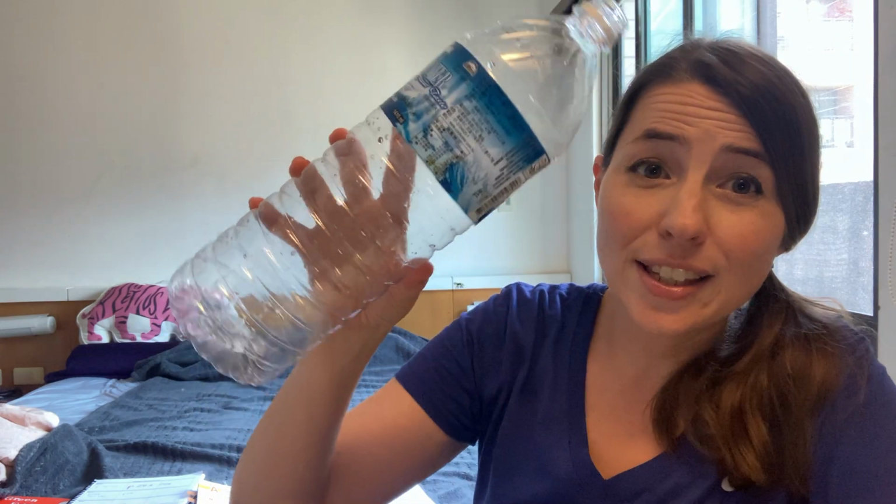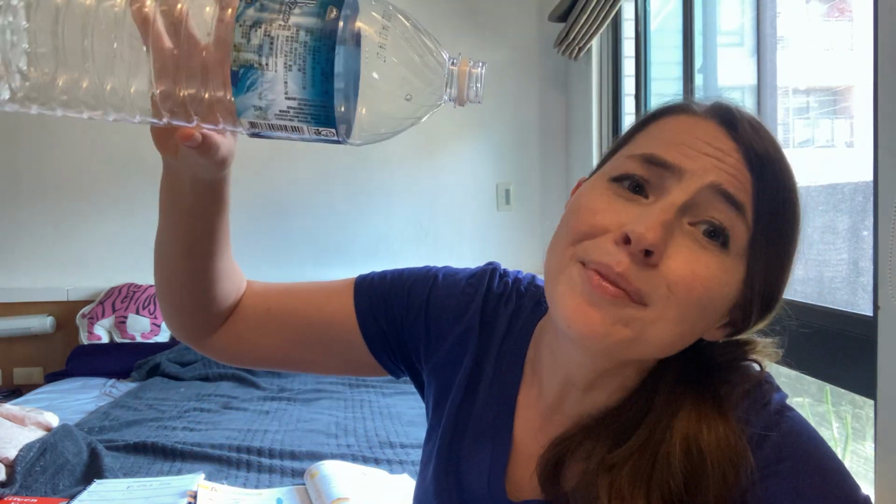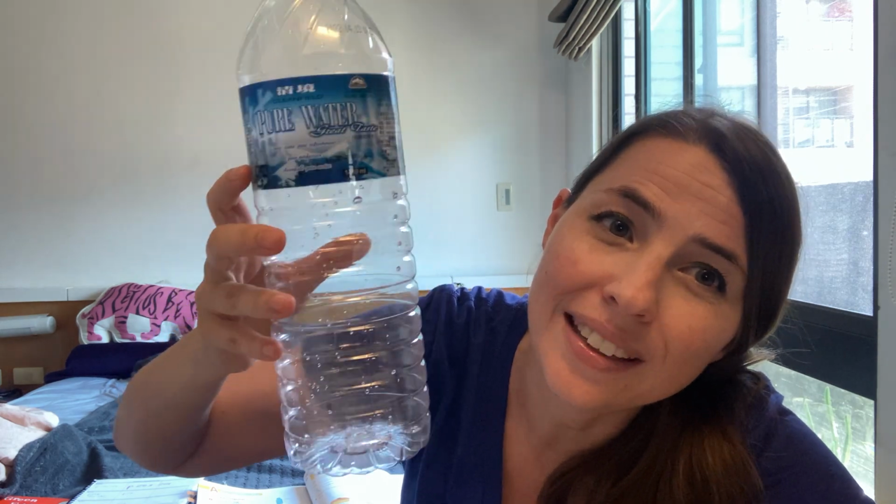All right, now I have another bottle. This bottle, we already drank everything in this bottle. And so this bottle is empty. This bottle is empty. Everybody say empty. Okay, empty. So this one is full. This one is empty. They are opposite. Full and empty are opposite.